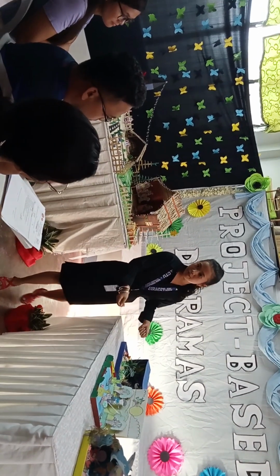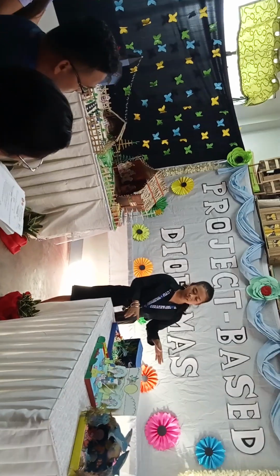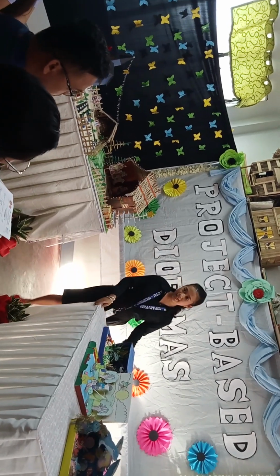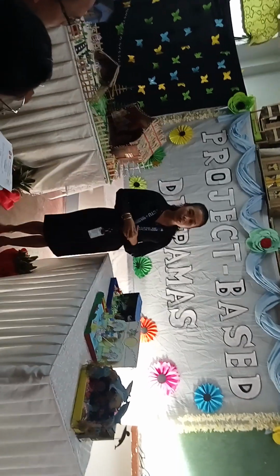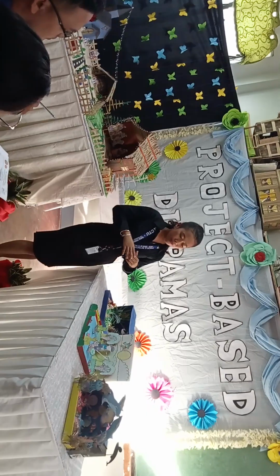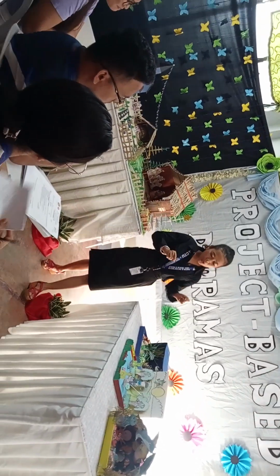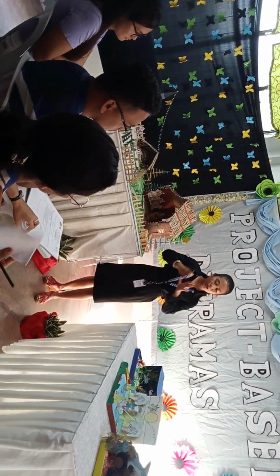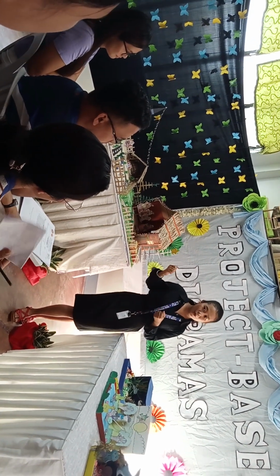So in this first table, the theme of these outputs is all about aquatic ecosystem. The subject of this one is science, of course. So what do we mean by aquatic ecosystem? An aquatic ecosystem is the habitat for water-dependent living species. It includes fresh waters like, for example, oceans, rivers, swamps, and many more.